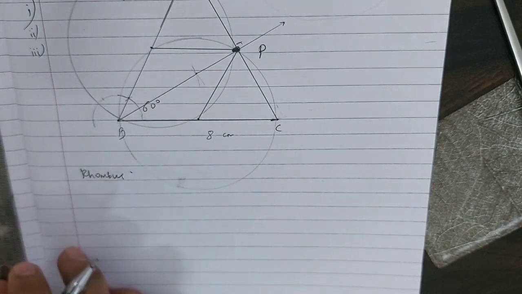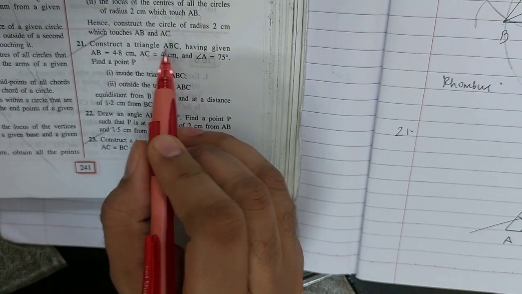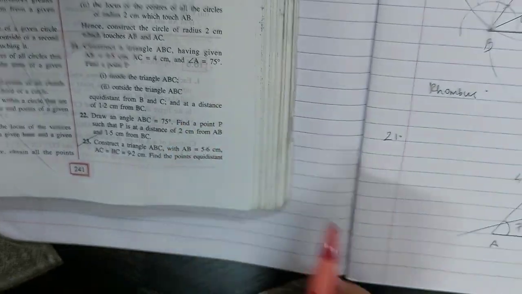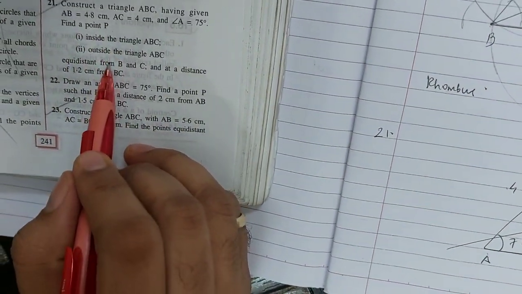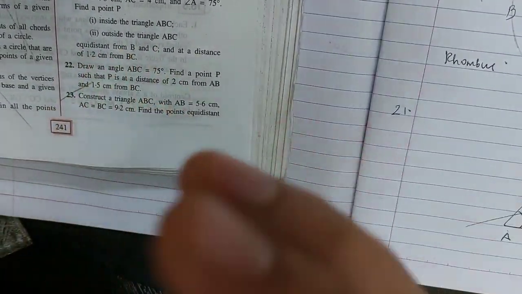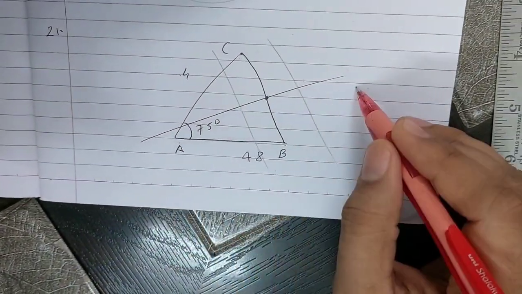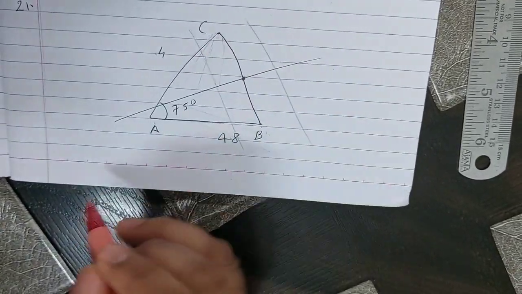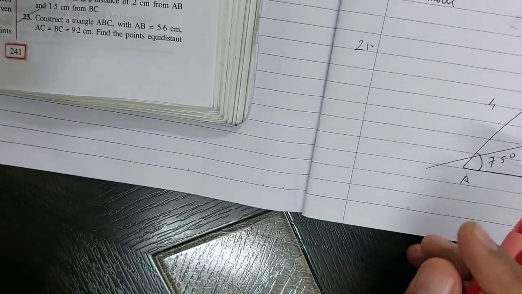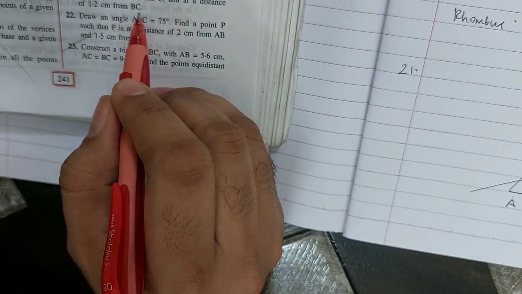Now the 21st sum. Now let's do sum number 21. Construct triangle ABC, details are given. So this is a rough diagram. I'm taking AB as the base, then 75 degrees and AC is 4 centimeters. Then find a point P inside as well as outside the triangle such that it is equidistant from B and C. Whenever they say equidistant from B and C, what do we have to draw? A perpendicular bisector of BC, because every point will be equidistant from B and C, which can be proved by congruency of triangles.